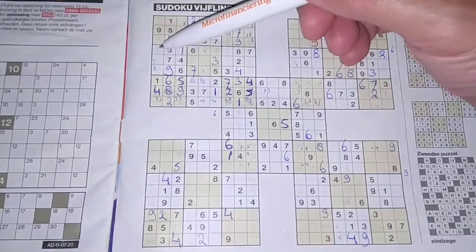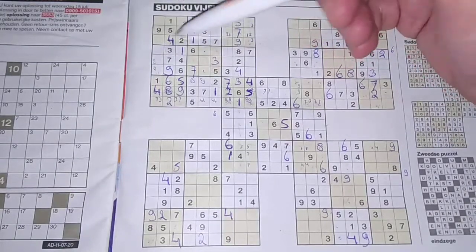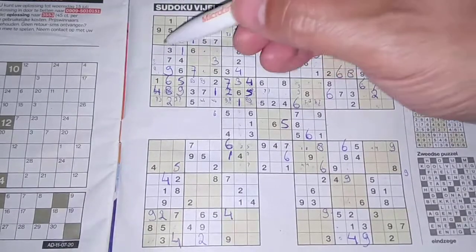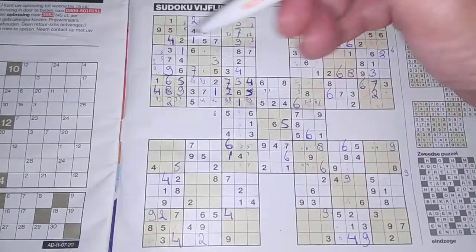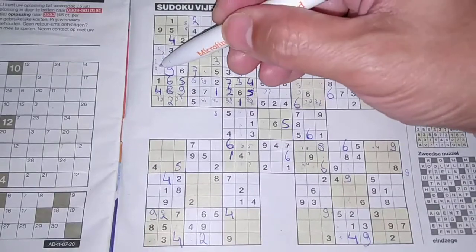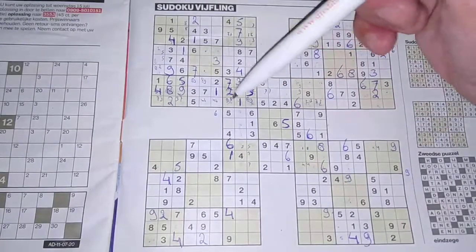8, 5, and 2. 5 and 2. We have a 5 here, so these two boxes should be the 5. We have a 2 here, so these two boxes should be a 2.